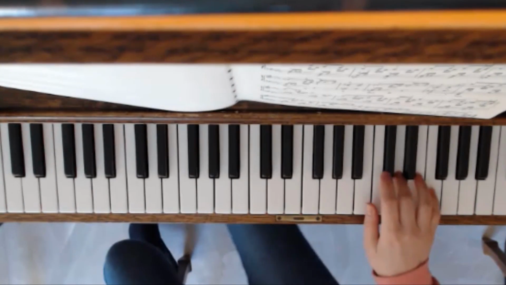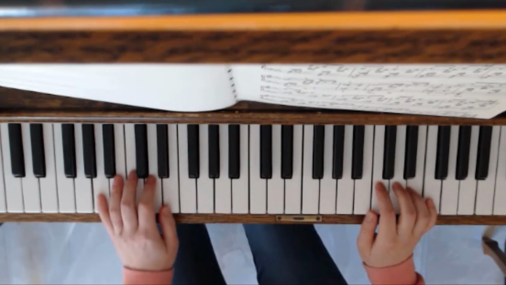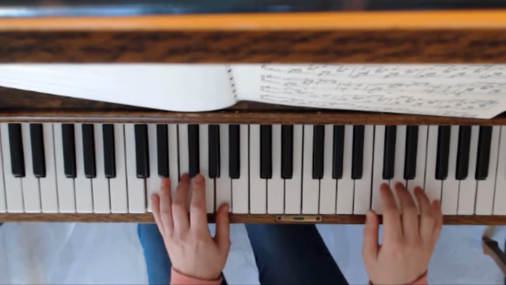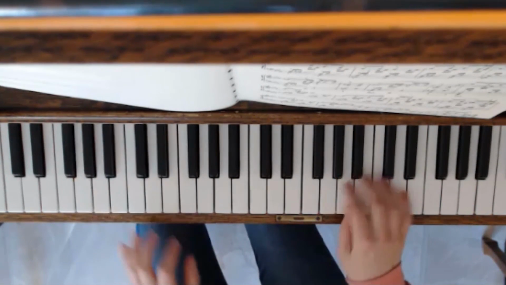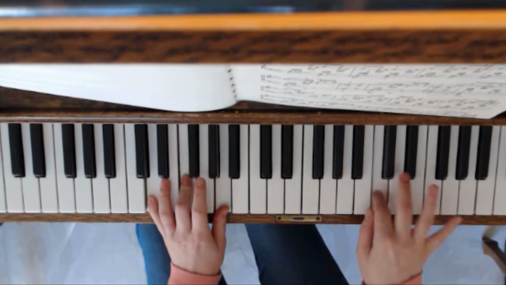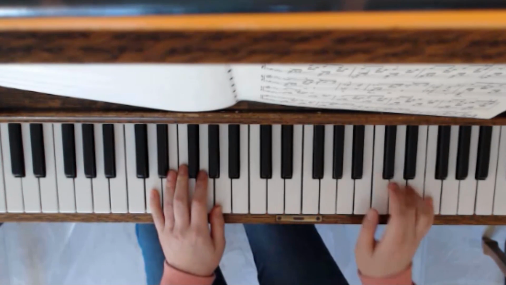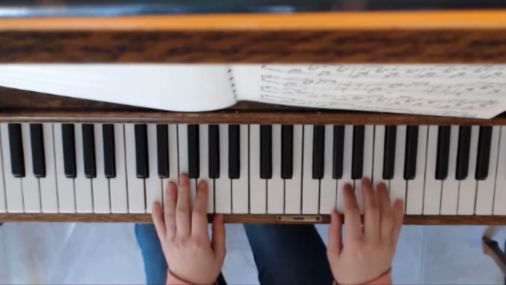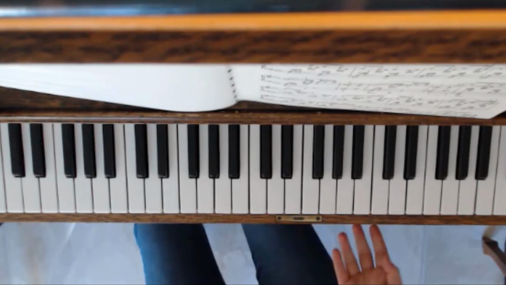See, that C isn't a part of the chord, but it's helping us walk to the next melody note. So it works okay. It sounds good.